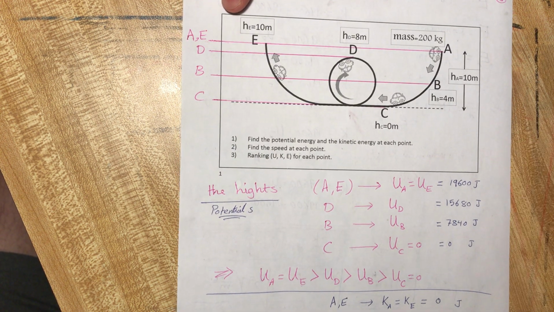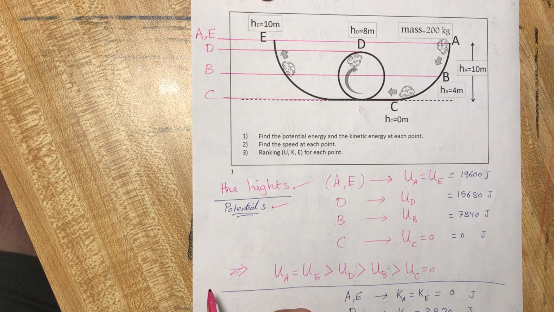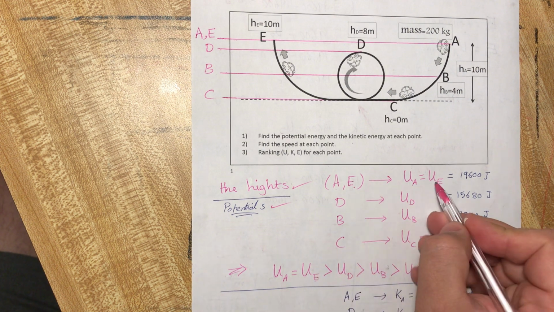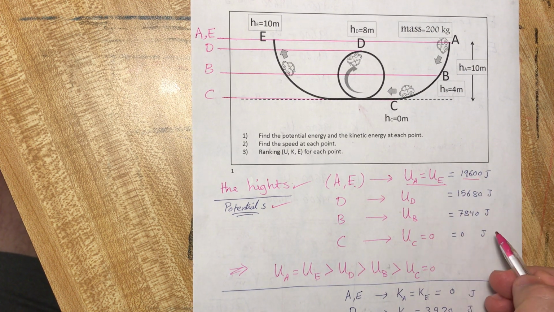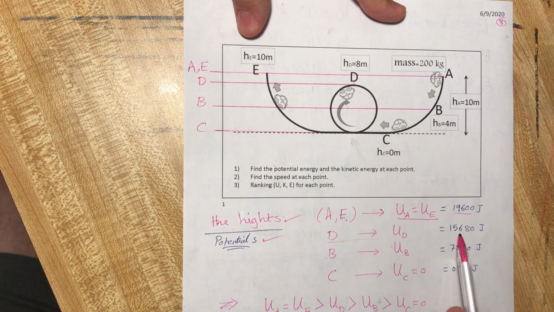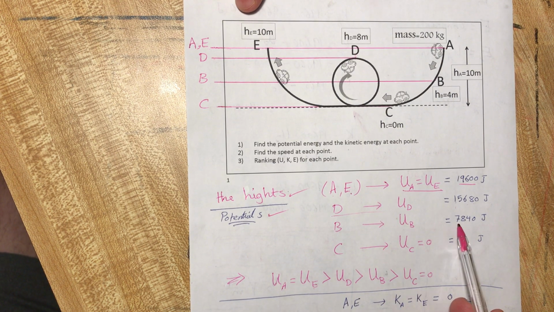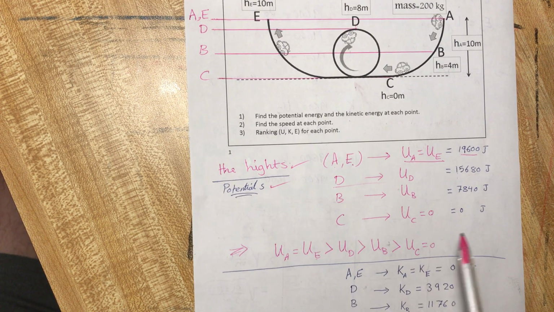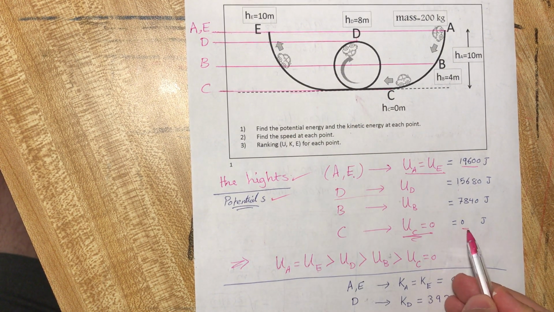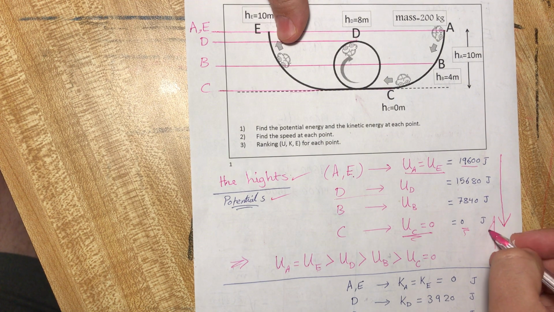So, because of heights, we can know the potentials. At heights A and E, the potential is equal, which is 19,600. At point D, the next point, the potential is 15,000 something. Point B is 7,800 and so on. And at point C, which is the lowest point, the potential is 0. So we can rank it downward or upward.